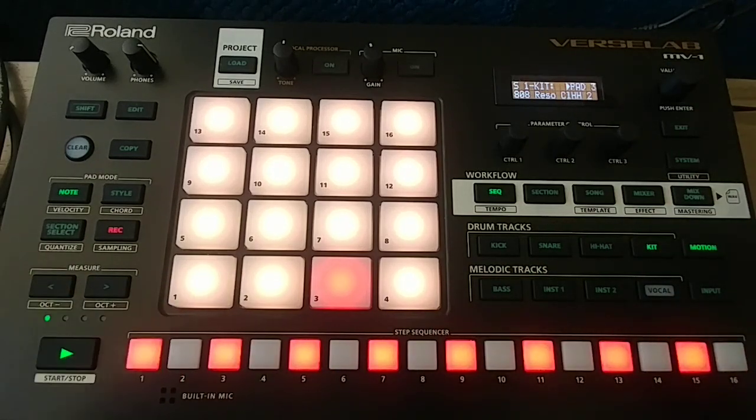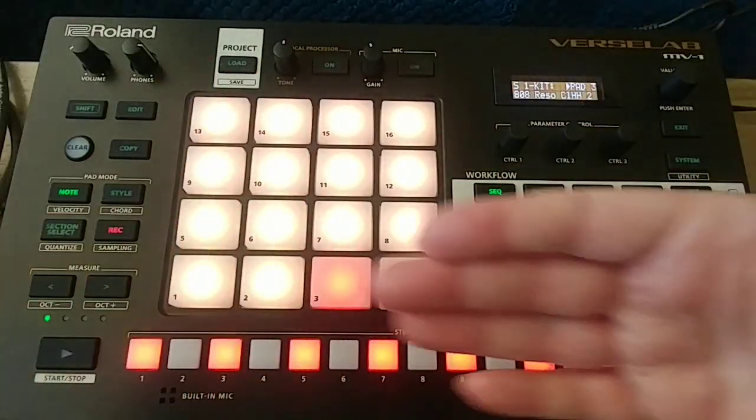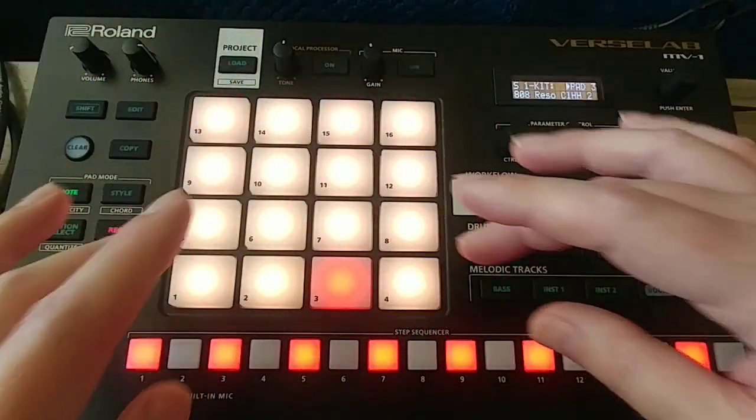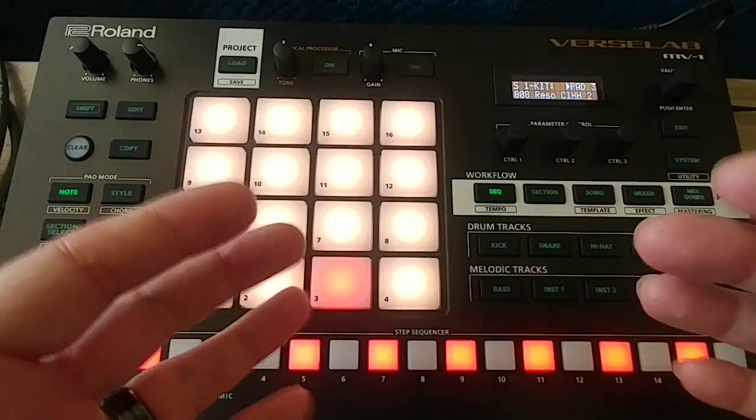So now we can record on the step sequencer by using the steps individually. We can record in by hitting record then play with a count in starting at the beginning. And if something is playing, we can make sure record is on and then play in live and it will record that.